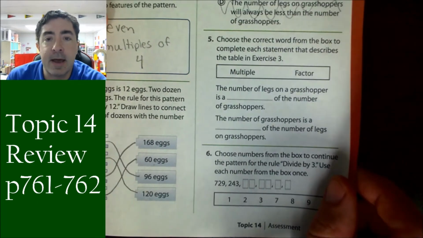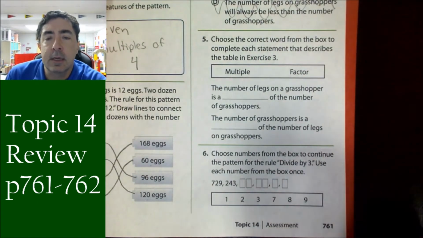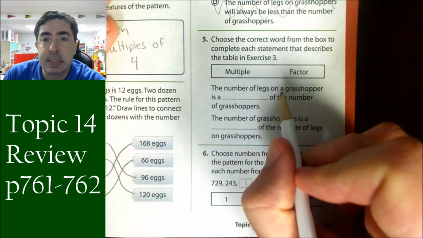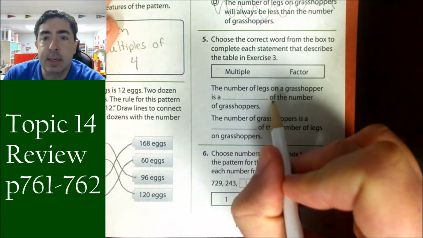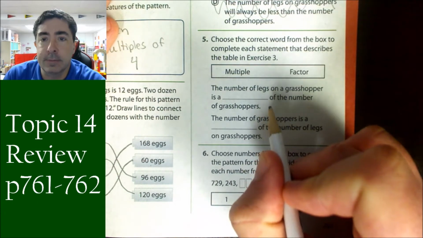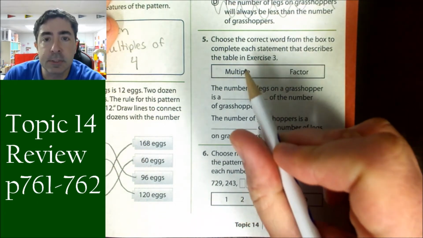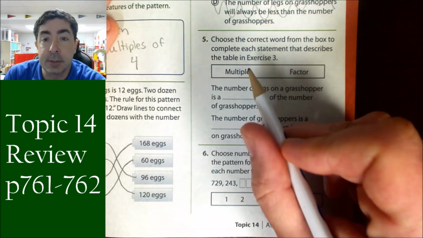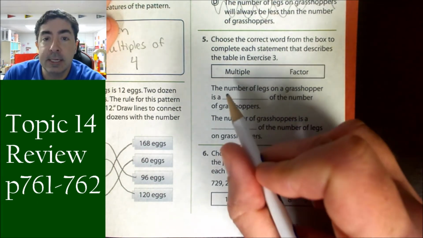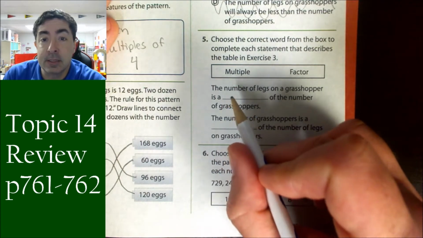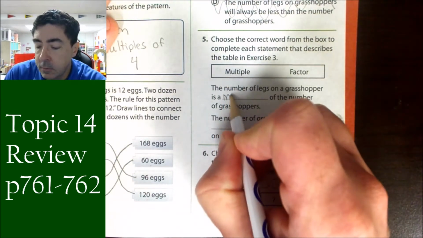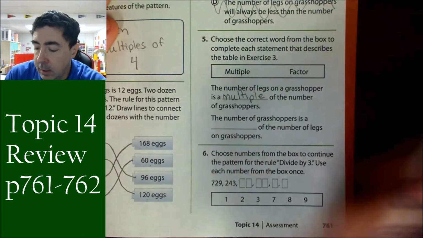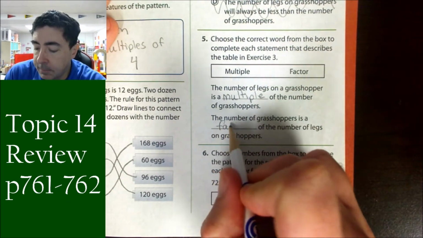Okay, number 5. Again, looking at that pattern in exercise number 3, the number of legs on a grasshopper is a blank of the number of grasshoppers. Is it a multiple or a factor? Factors are smaller, multiples are larger. The number of legs, is it smaller or bigger? Well, it's bigger, so in this case, we have multiple. And that should leave us with factor.